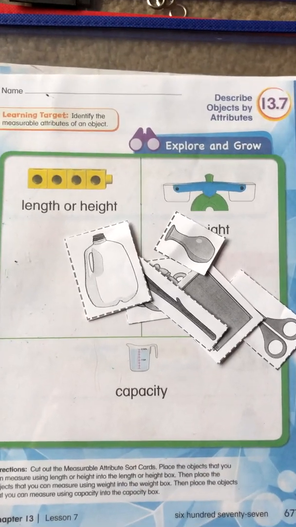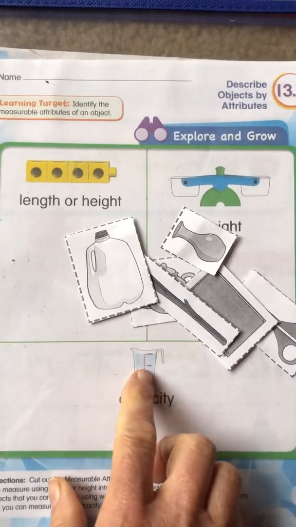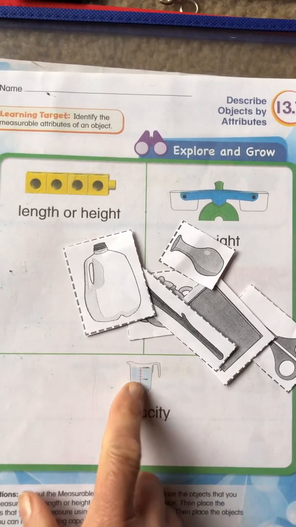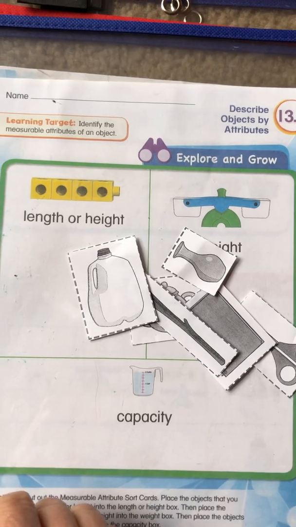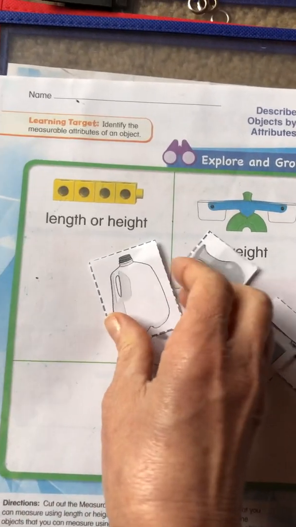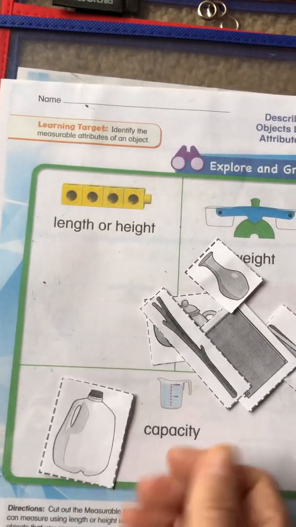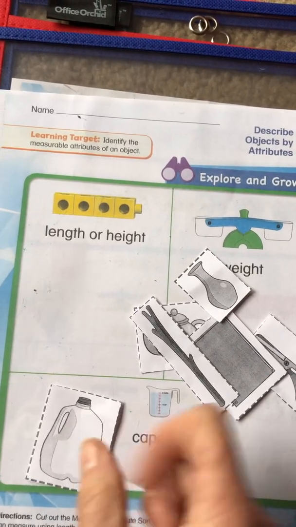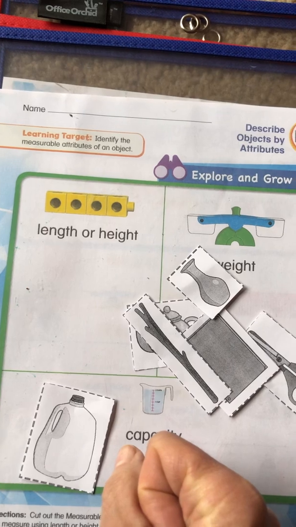So let's look at capacity. Okay, now when we think of capacity, we're thinking of how much water could we put inside of it and tell how much it is. Okay, so let's start with the milk jug. Could we pour water in there if it were empty and measure how much was in there?